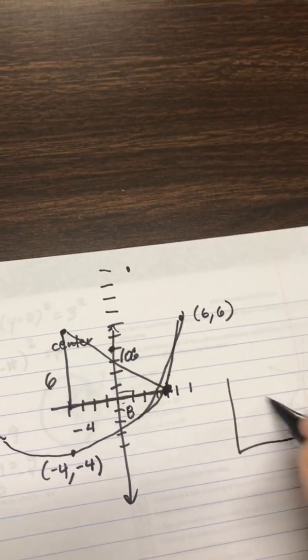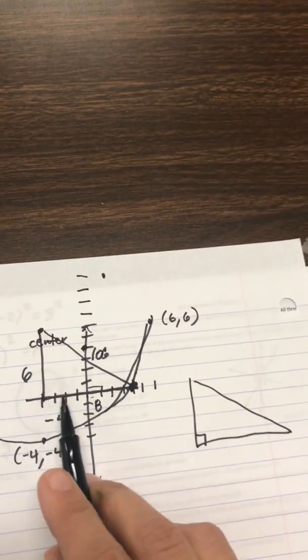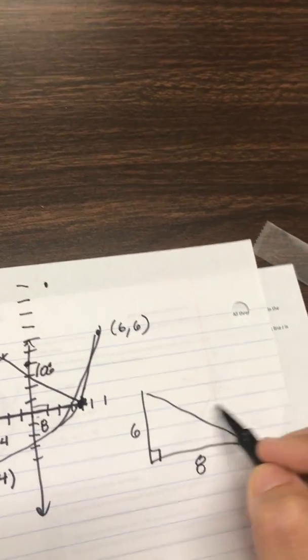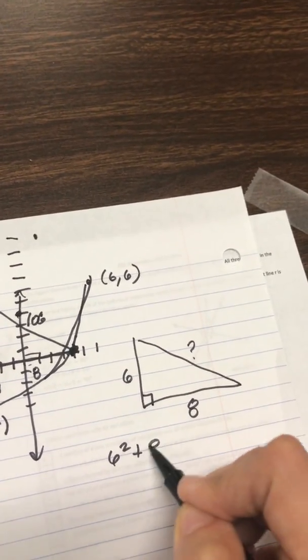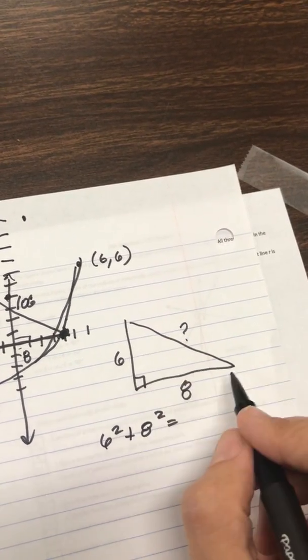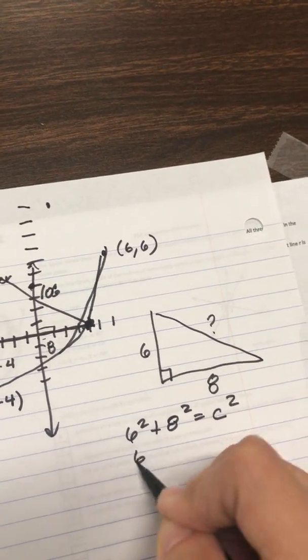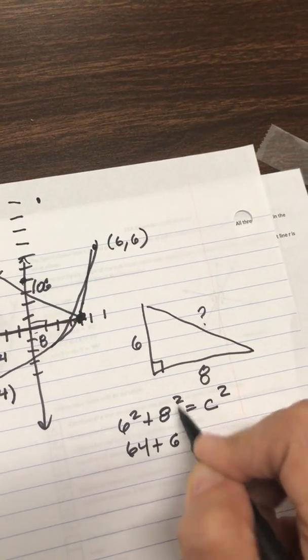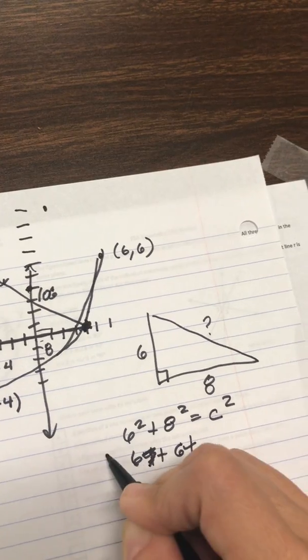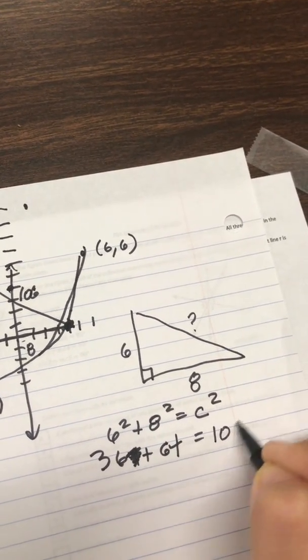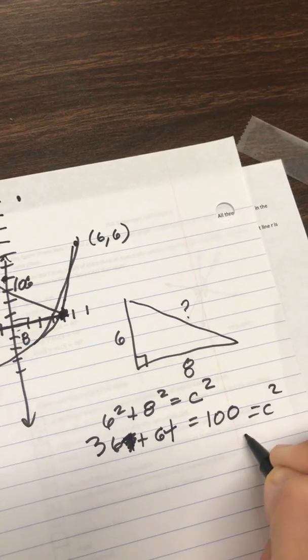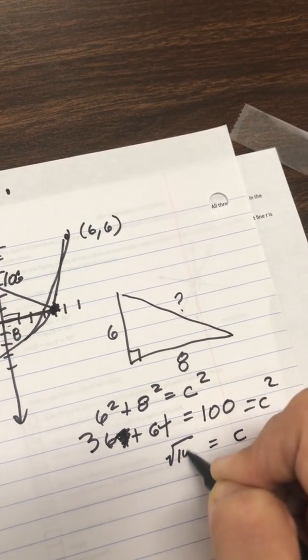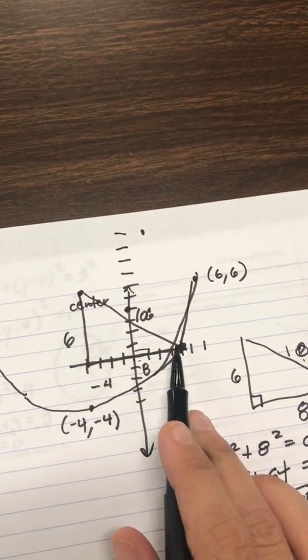But you might be thinking, well, how did Miss Krusemark know that was 10? Well, I counted this off as 8, and this is 6, and this you don't know. So 6 squared plus 8 squared equals this distance squared. Wait, 8 times 8 is 64. 6 times 6 is 36. If I add these together, I get 100. And so hopefully you're figuring out that that is 10. And we wanted our radius to be 10, and it was 10. So that would land on the circle. Cool. So it's not just close, it's exactly right.